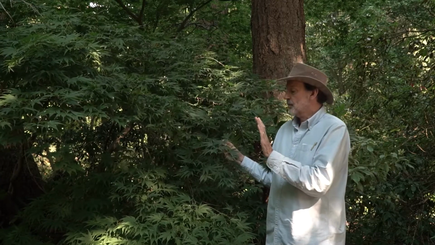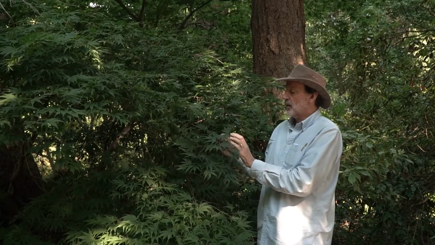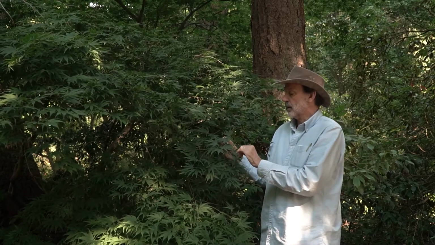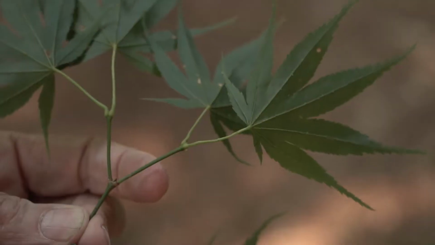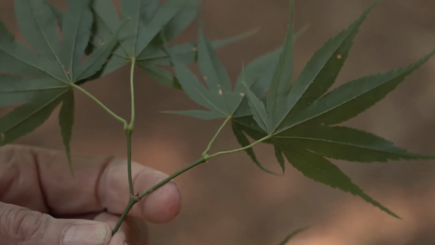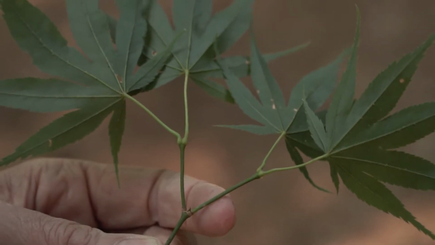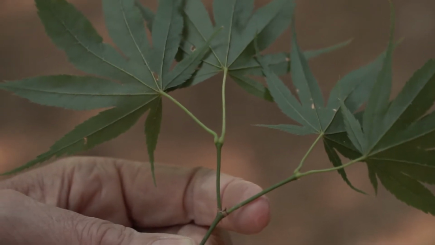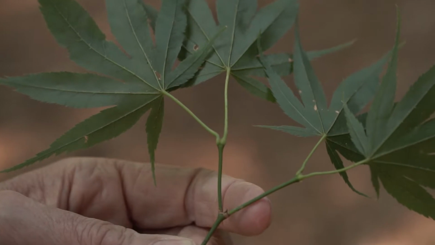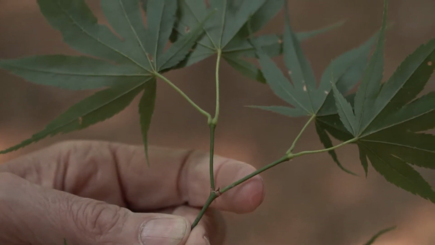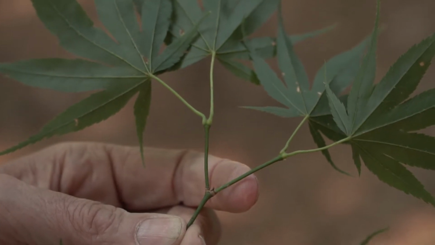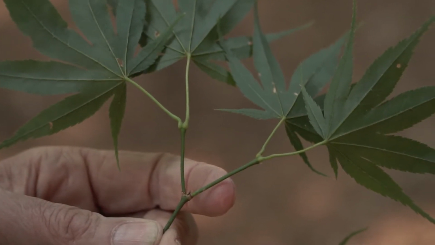But just suffice to say, this has all of the characters that I want you to try and remember for Acer palmatum. You'll notice that the branching is opposite, and in fact, when you look at the tips of the branches, you can see this classic opposite arrangement, and that's typical of all maples. All maples have oppositely arranged leaves.